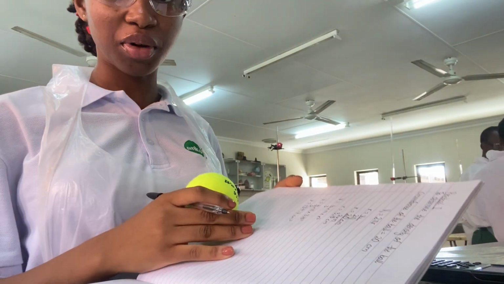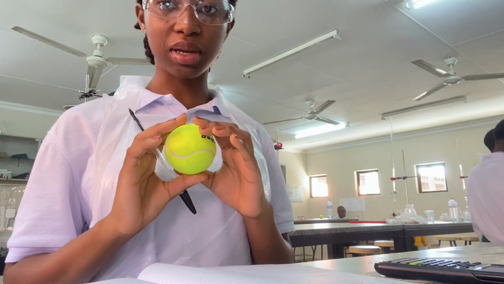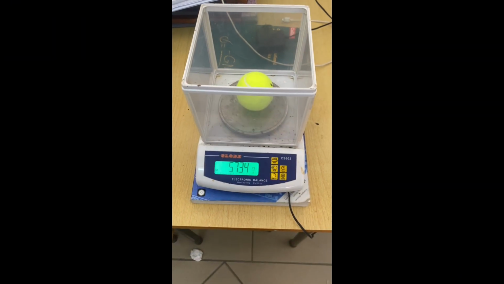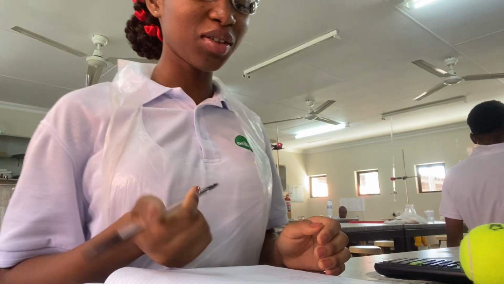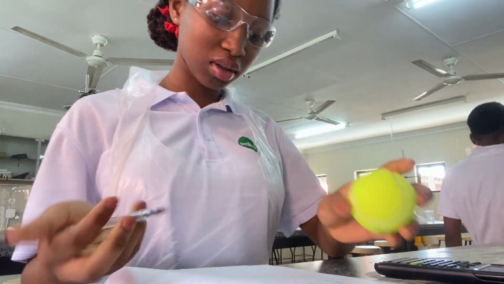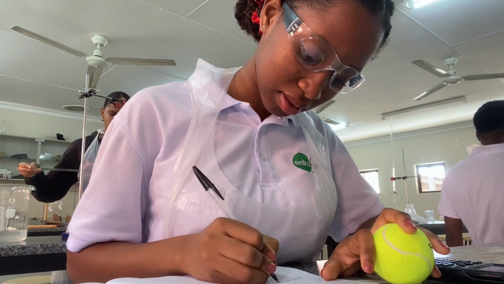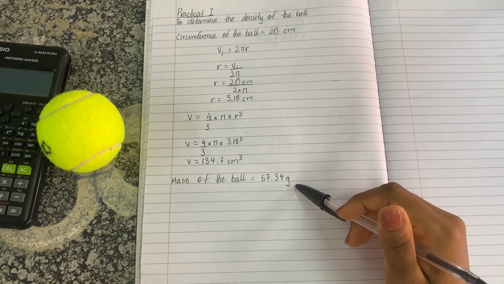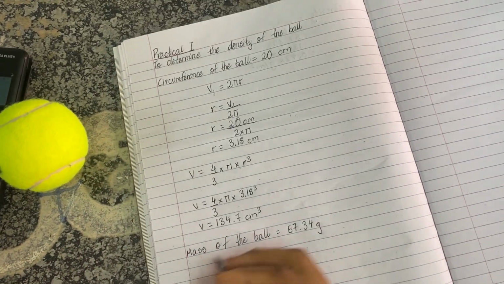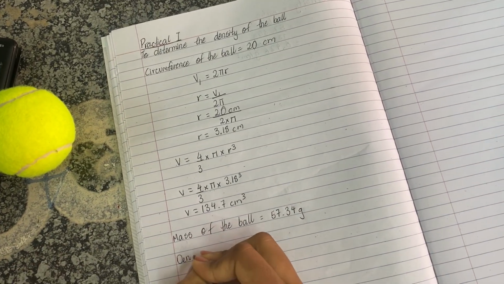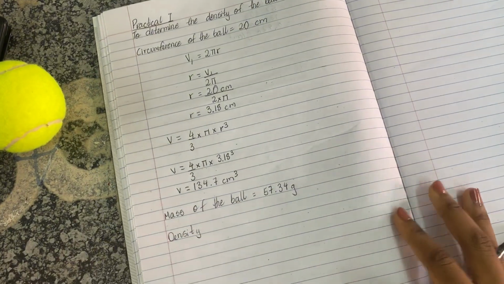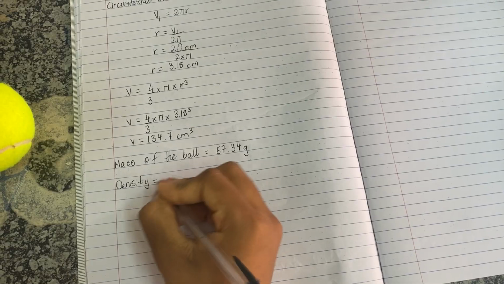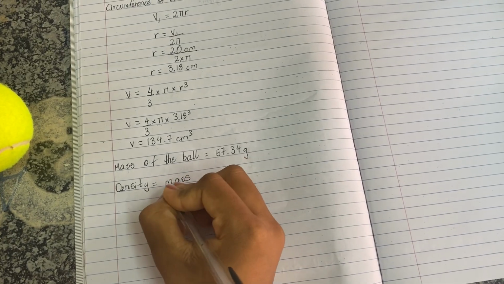After calculating the volume of the ball, we proceed to measuring the mass of the ball. Now that we've measured the mass of the ball, we'll record it. Now that we have the volume and the mass of the ball, we use them to calculate the density. The formula for density is equal to mass over volume.